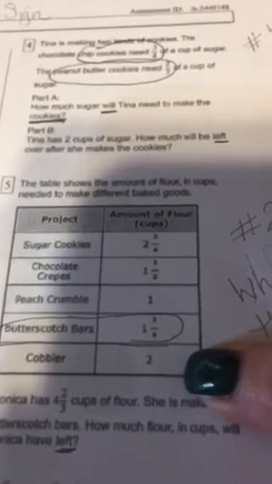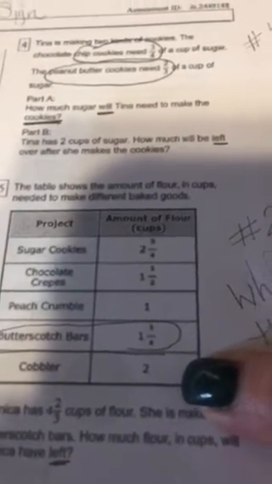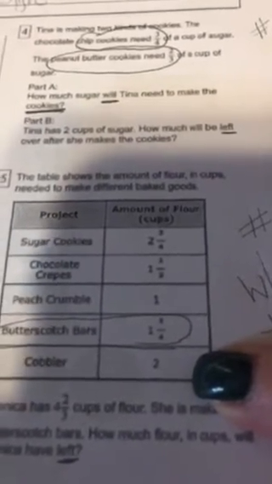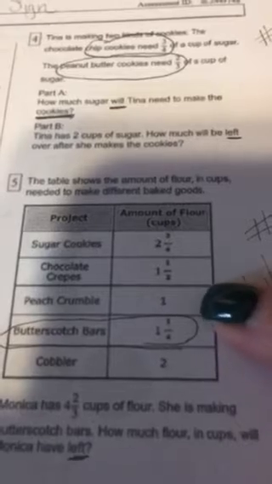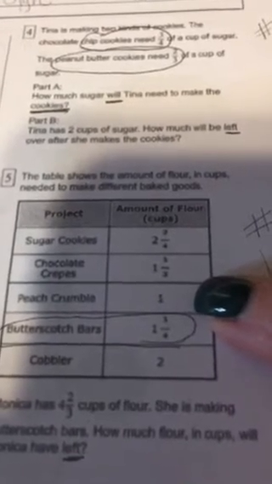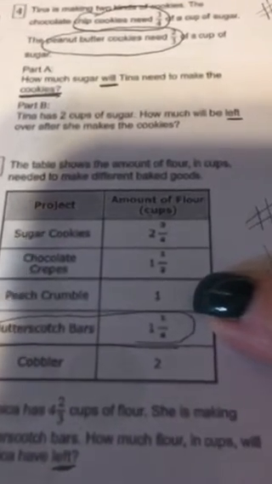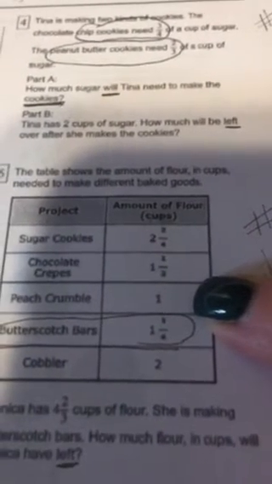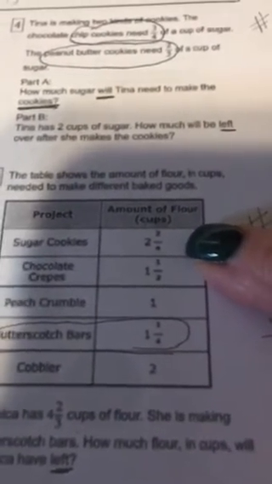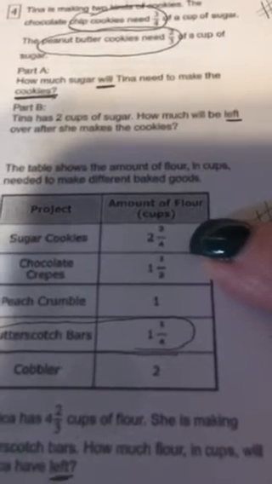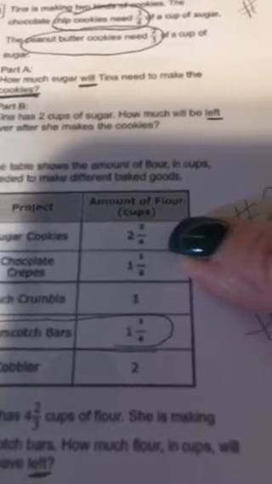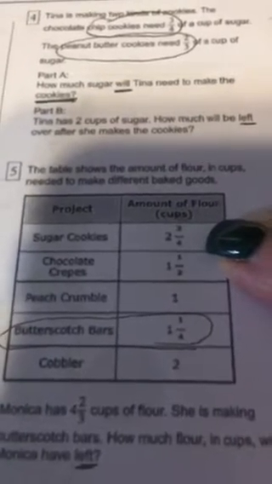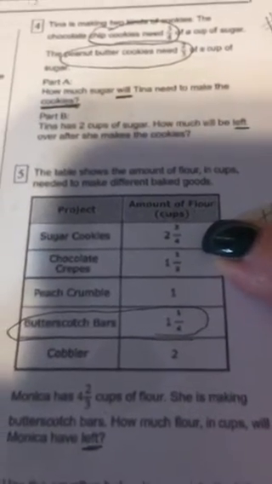Before we even look at the problem, I want you to examine the table. Make sure you understand what's happening on the table. It looks like the least amount of flour I would need would be for the peach crumble. I only need 1 cup of flour for that one. The biggest amount of flour I would need would be for the sugar cookies. I need 2 3/4 cups of flour for the sugar cookies. So always examine your tables before you even read the question. Now, let's get straight to the question.